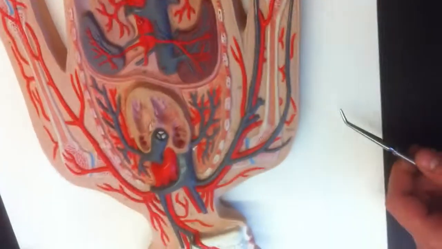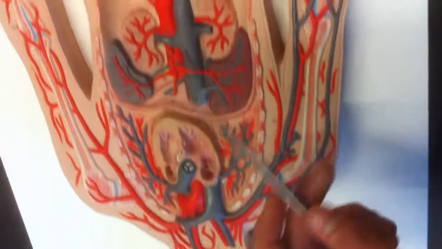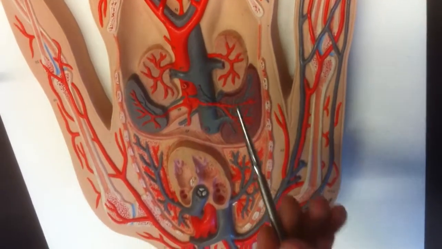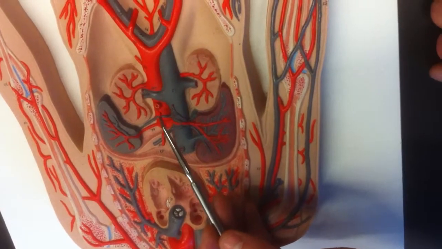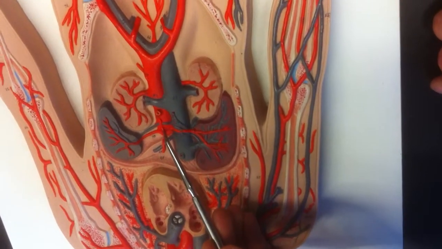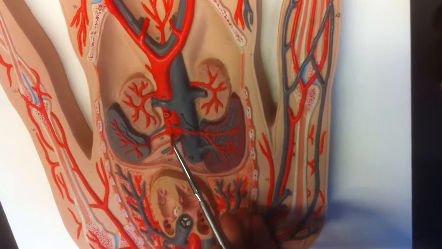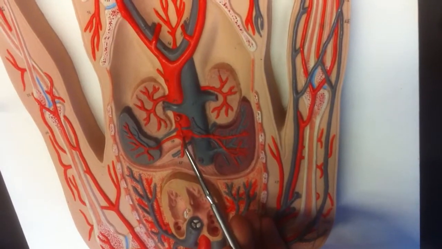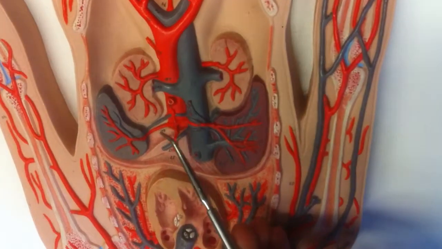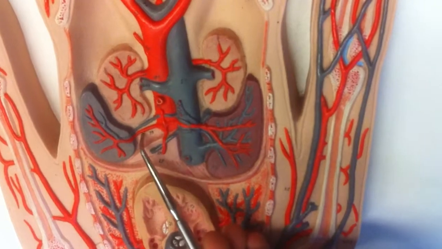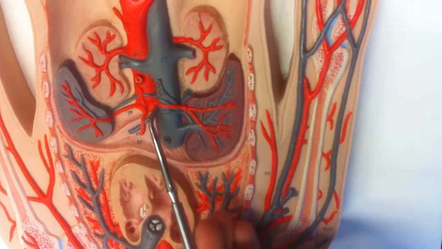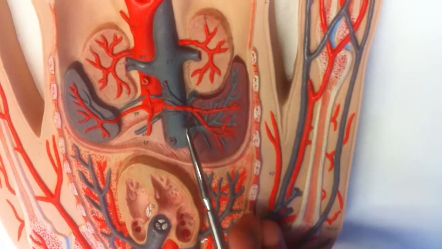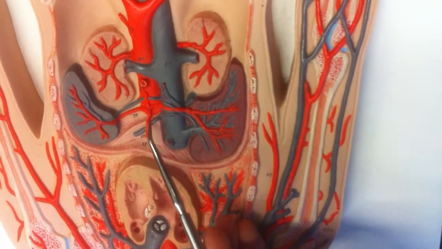We have the celiac trunk, 61, which is off of the abdominal aorta. It's the first thing to come off the abdominal aorta once it goes through the diaphragm, and has 3 branches. First is the splenic artery, 66, goes to the spleen; the common hepatic artery, 61, goes to the liver; and the left gastric artery is 67.